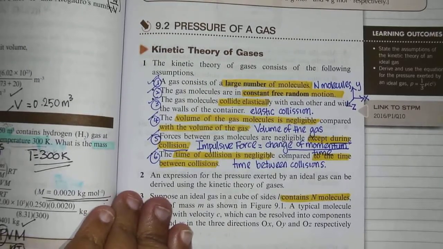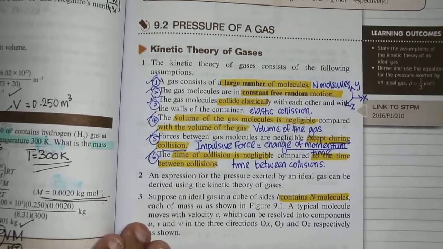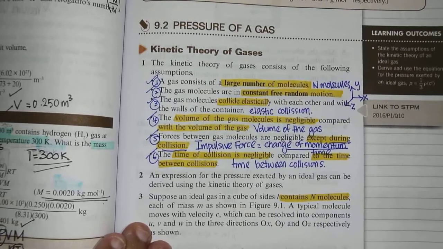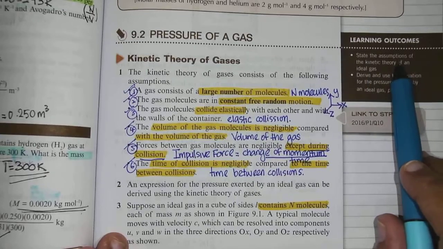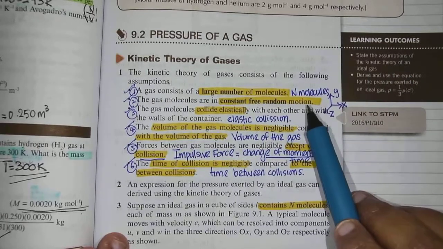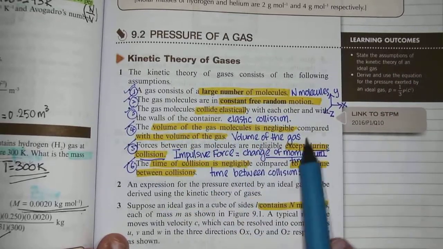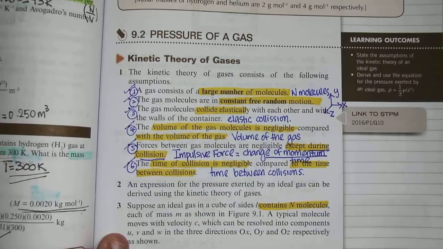Okay, so these are the 6 assumptions of the kinetic theory of gases, which we will be using to prove the pressure of a gas. And according to your learning outcome, you need to know and memorize the assumptions of the kinetic theory of gases. So this you have to memorize. Okay.